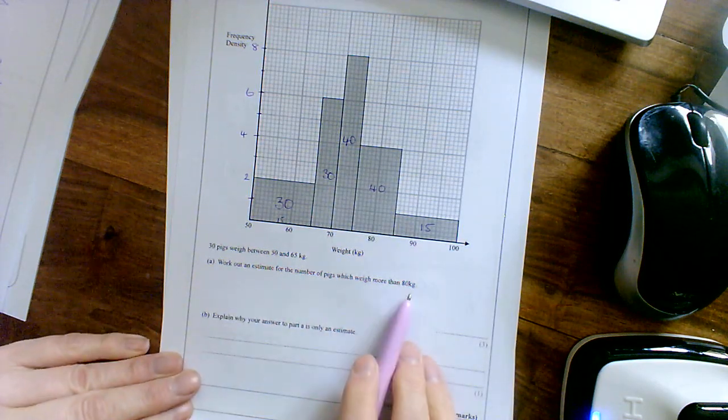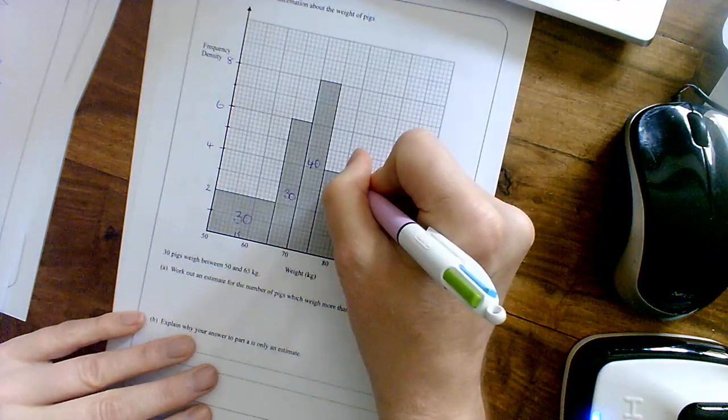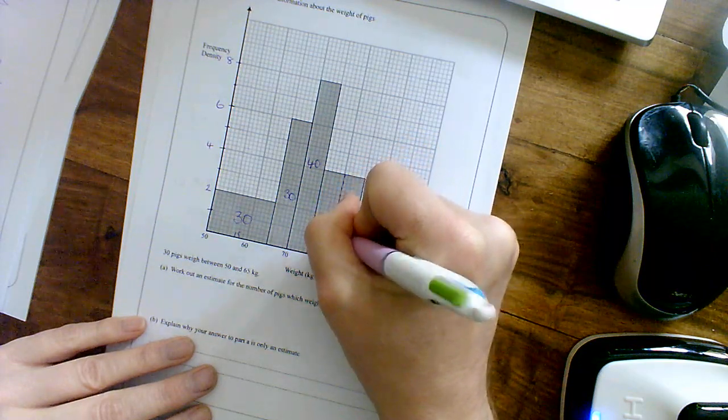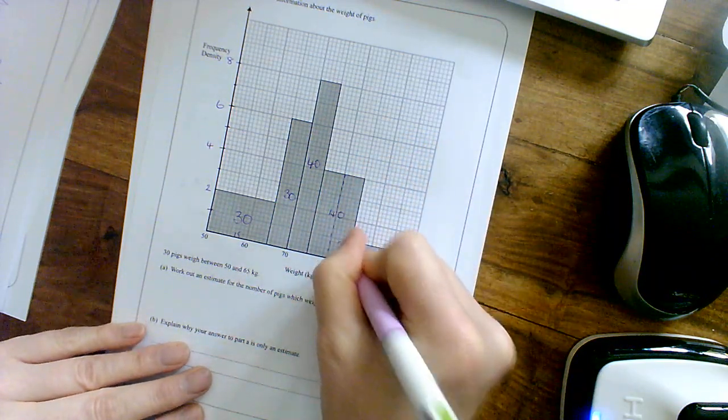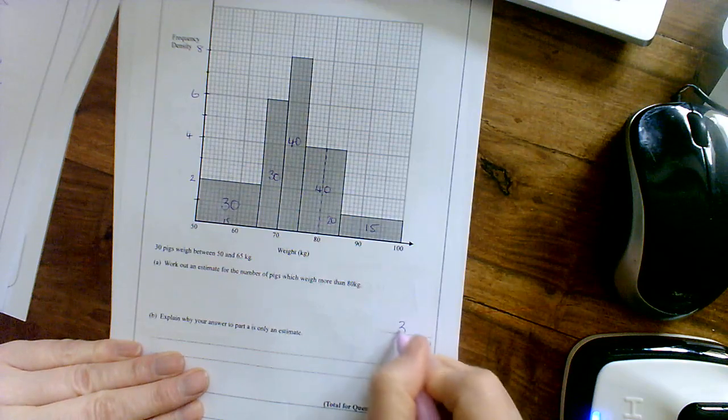Work out an estimate for the number of pigs that weigh more than 80. So if we just put a dotted line where 80 is, we've got half the 40, so we've got 20, and then we've got these 15 as well, so that's just 35.